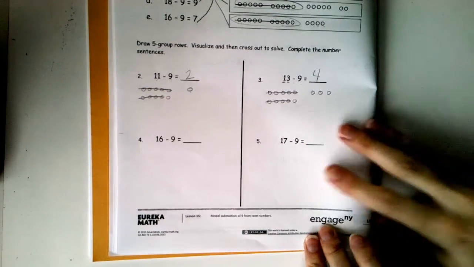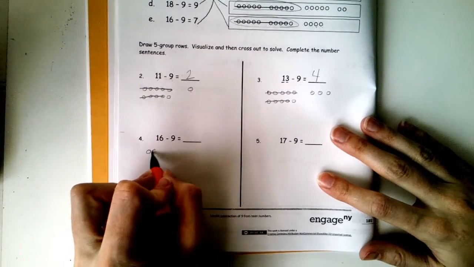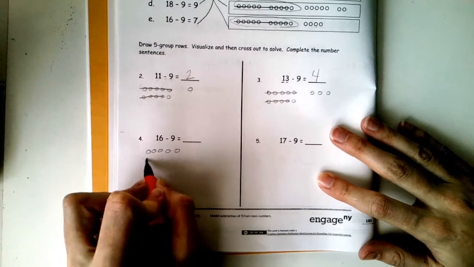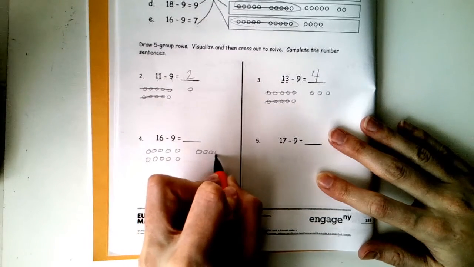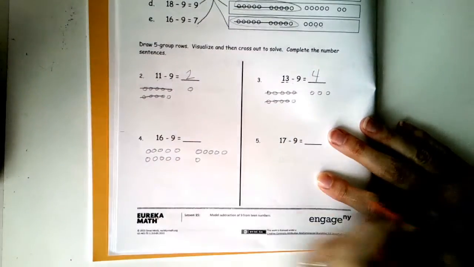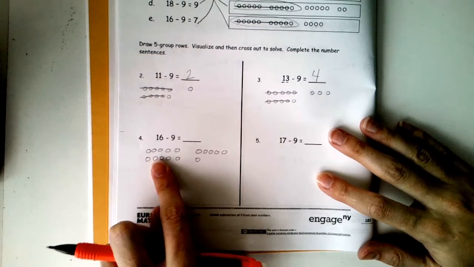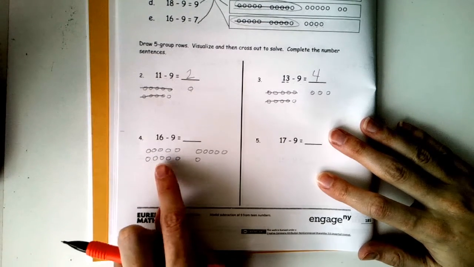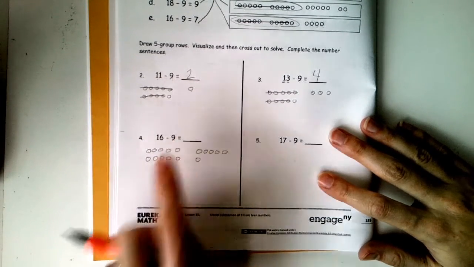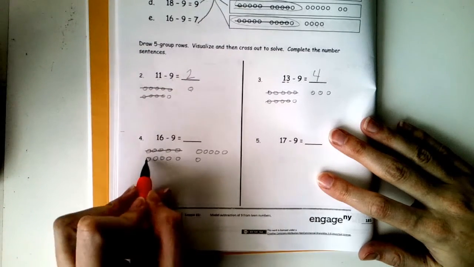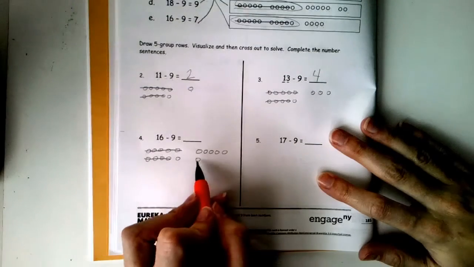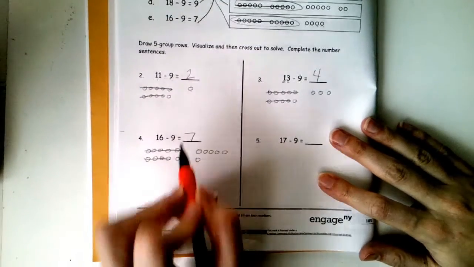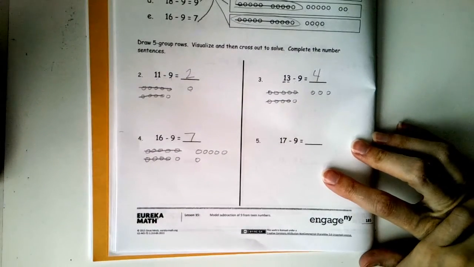All right. Hopefully you started your picture with 16. 16 is 10 and 6 more. So we should have a group of 10, 2 rows of 5, and 6 more. That makes 16. Take away 9. We should have crossed out 5 and 4 more. And all that's left is 6, 7. So 16 take away 9 equals 7.